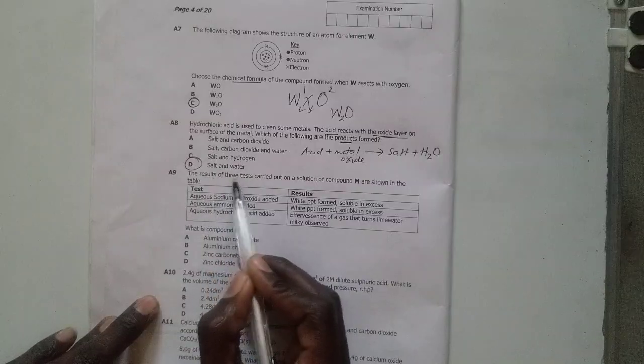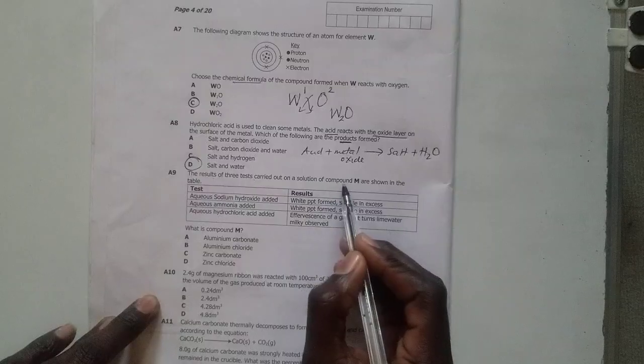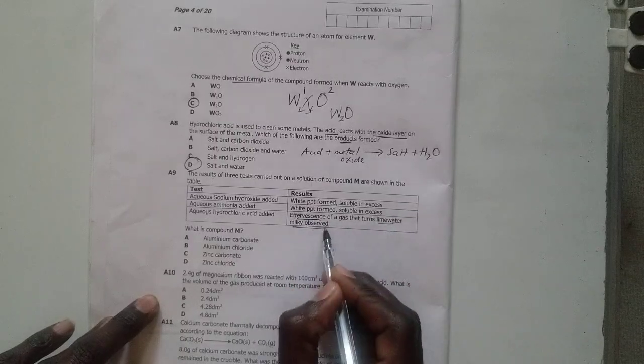A9 says the results of three tests carried out on a solution of compound M are shown in the table. There's a test and there are results. Aqueous sodium hydroxide added, a white precipitate formed, which is soluble in excess. Aqueous ammonia added, white precipitate formed but soluble in excess. Then hydrochloric acid added, effervescence of a gas that turns lime water milky observed. What is compound M?